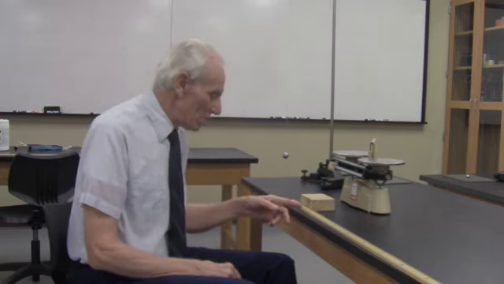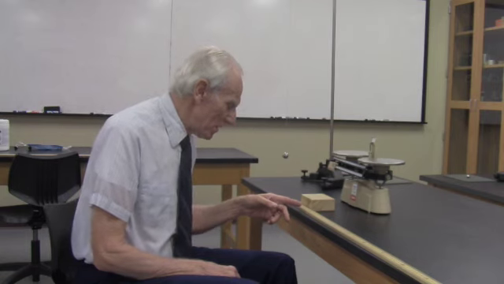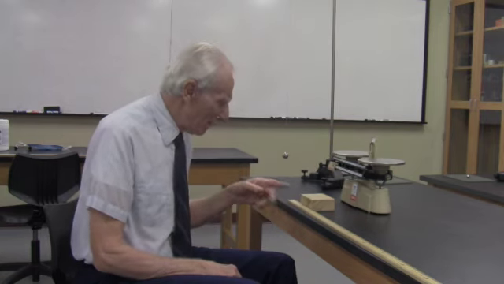And so we just read it. This end reads 17.05, and this end reads 6.54. What I'm doing is, and we'll show you a close-up in a minute, I'm interpolating in between these marks.